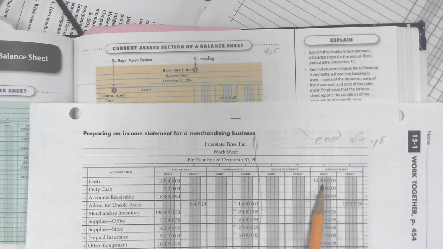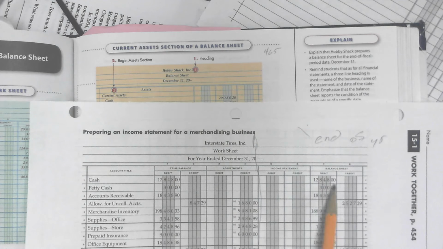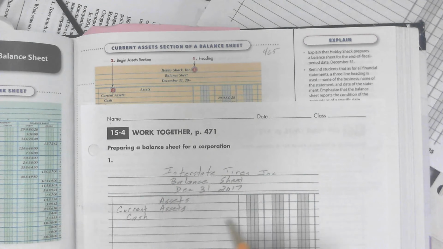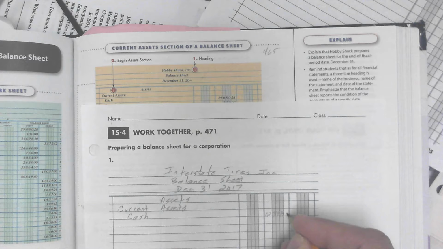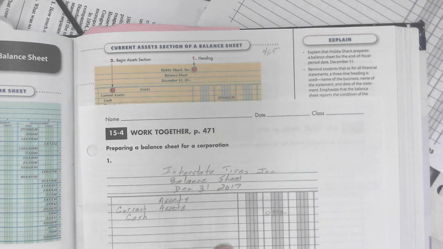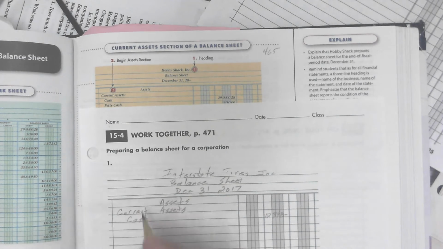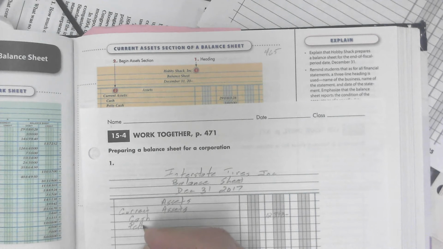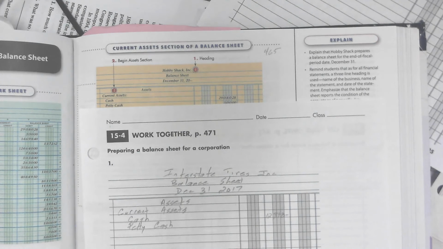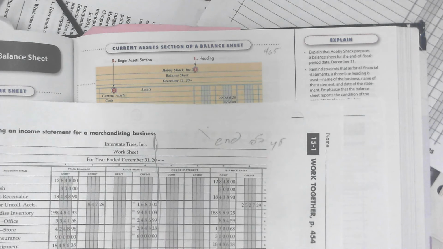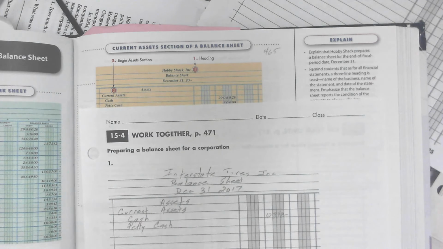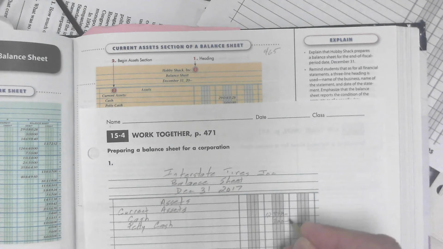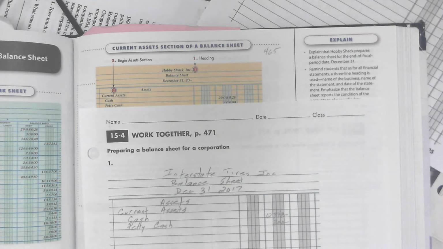So our cash, $12,848.00. So we'll put that in the middle column. 12,848 and 00 cents, and then petty cash. And we've got $300. Switch to pen here.